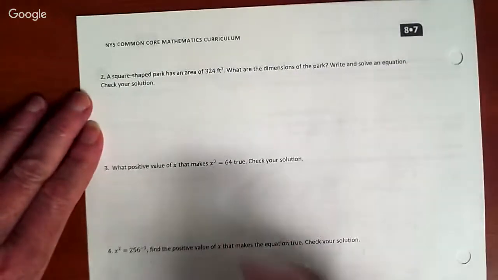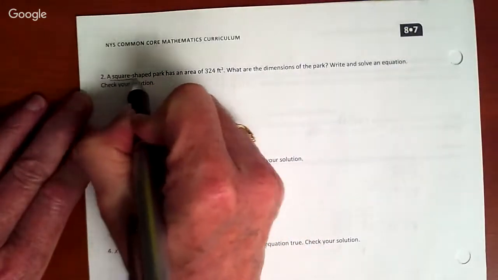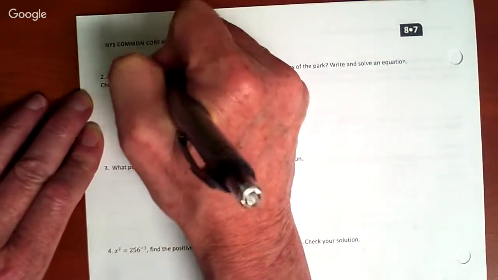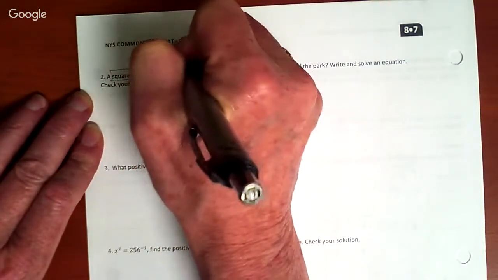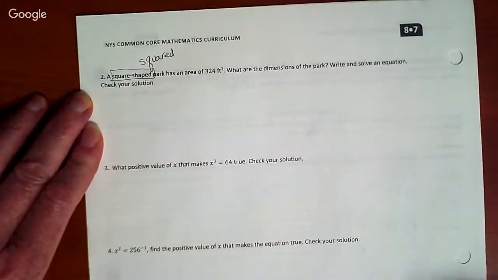So next, we have some word problems here. Our square-shaped park has an area of 324 feet squared. What are the dimensions of the park? Write and solve an equation. Check your solution.